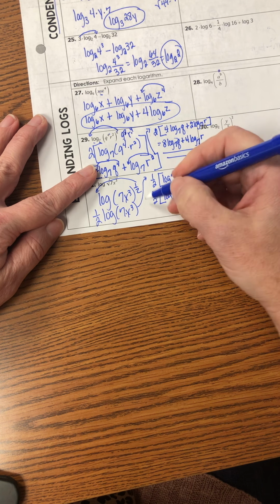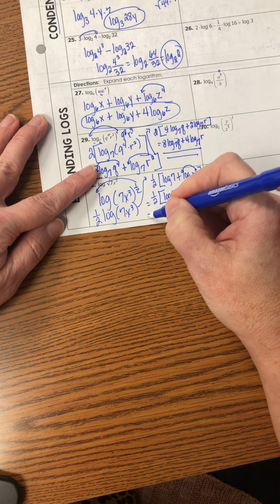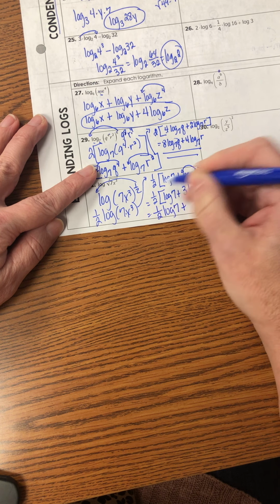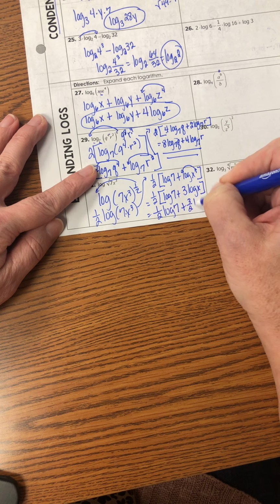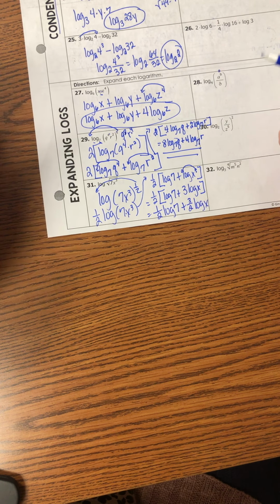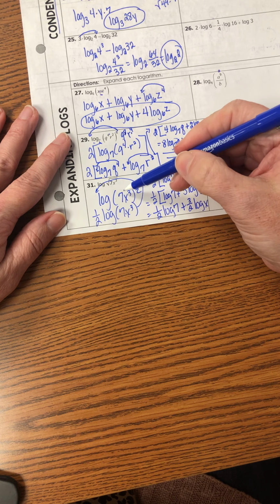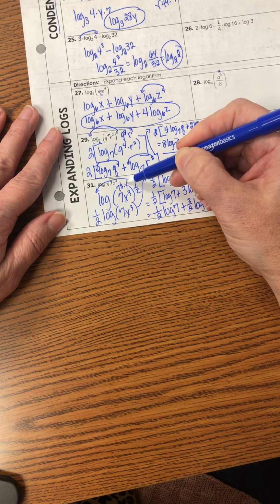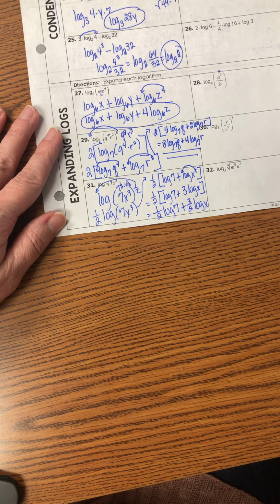And once again, you can distribute the 1/2. 1/2 times the log of 7 plus 1/2 times 3 is 3/2 times the log of x. And just like we did before, you could have done power to a power right here and made this 7 to the 1/2 times x to the 3/2 and gone from there.